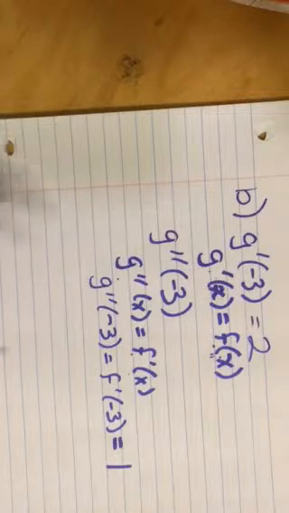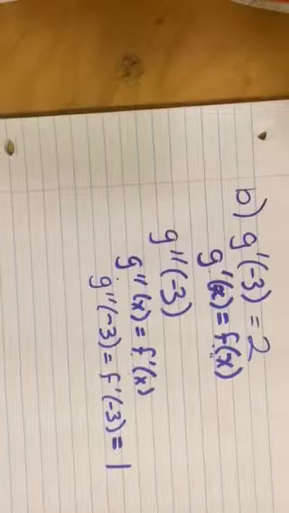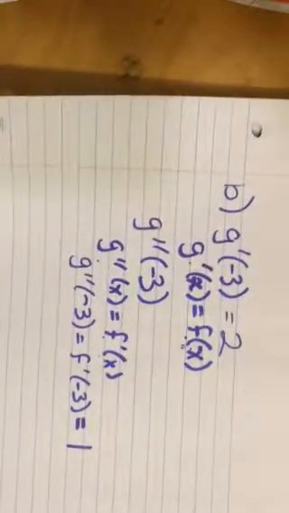So letter C is now asking us about the horizontal tangent lines. And then we also need to find if it's a max or a min and justify our answers. Wow, they threw a lot into this. So here we go. Let's go ahead and justify our answer now. G has a horizontal tangent where g prime of x, which equals f of x, equals 0.